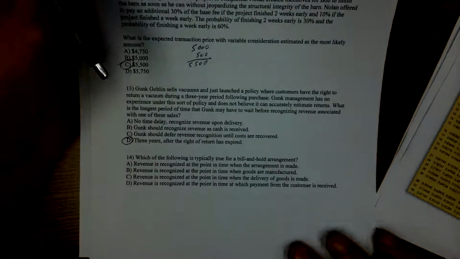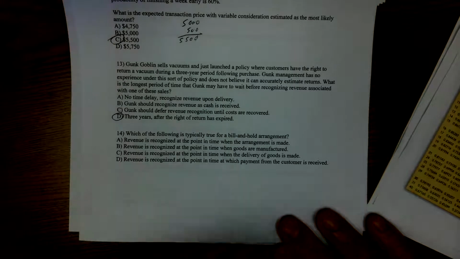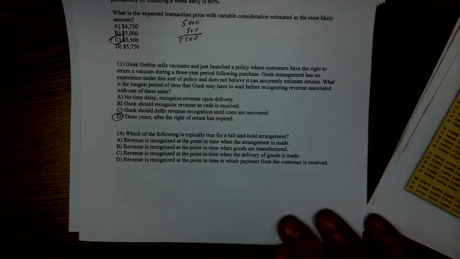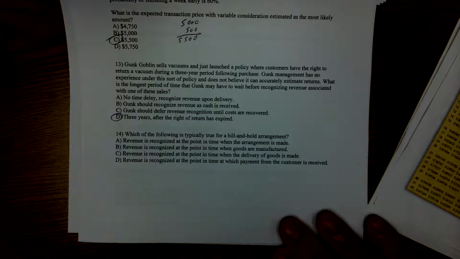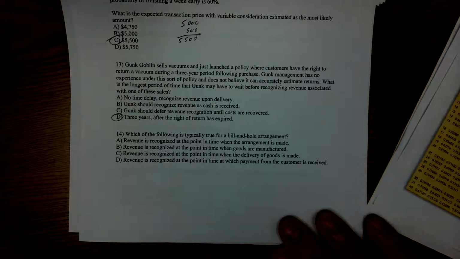Number 14, which of the following is typically true for a bill and hold arrangement? A bill and hold is when a supplier ships a good to somebody. No, bill and hold is when a supplier sends the bill, but they don't actually ship the goods until later.